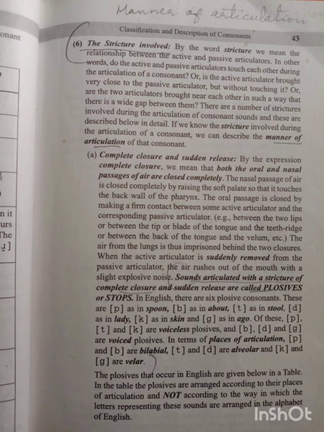In English, there are 6 plosive consonants. These are P as in spoon, B as in about, T as in stool, D as in lady, K as in skin, and G as in ego. These are the 6 plosives.